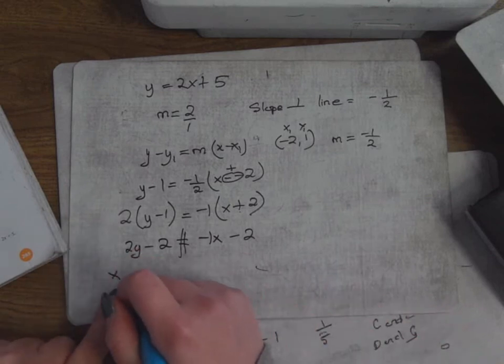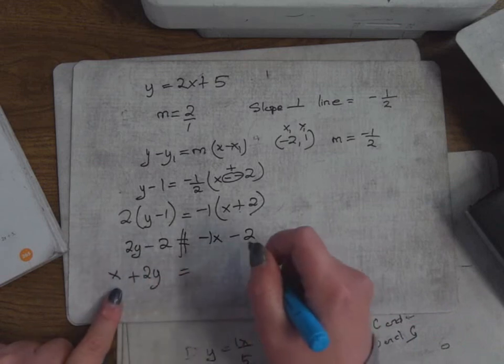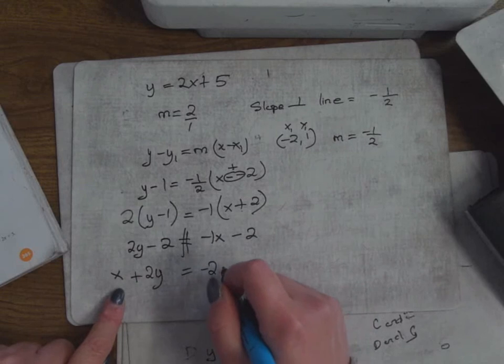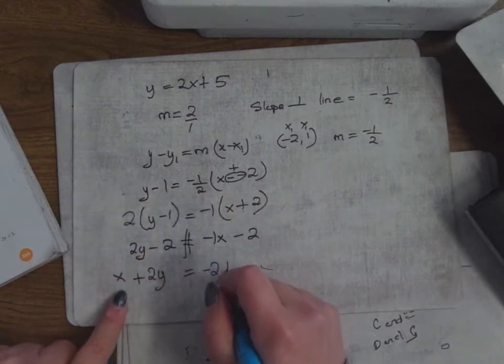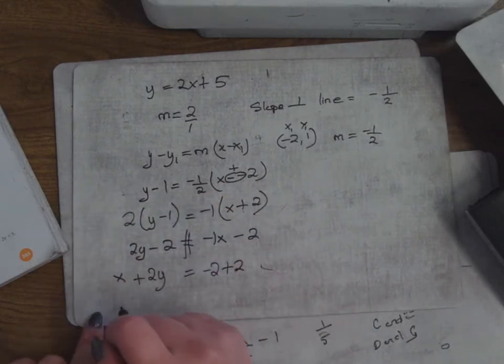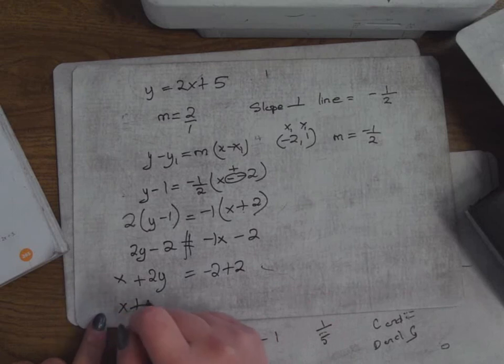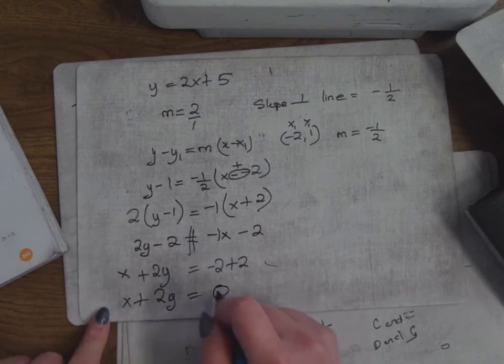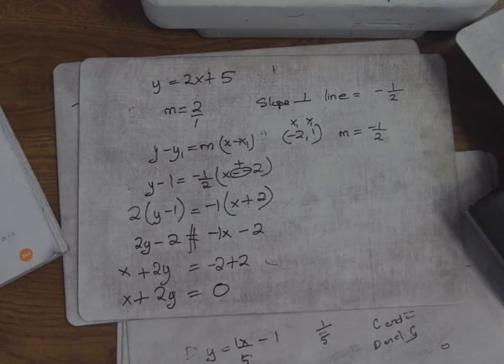Right, then I have the y term, which is plus 2y. And I want my numbers over here. So minus 2 is here already. And that minus 2 comes over and becomes a plus 2, doesn't it? So x plus 2y equals minus 2 plus 2 gives me 0. That's my answer. Is that right?